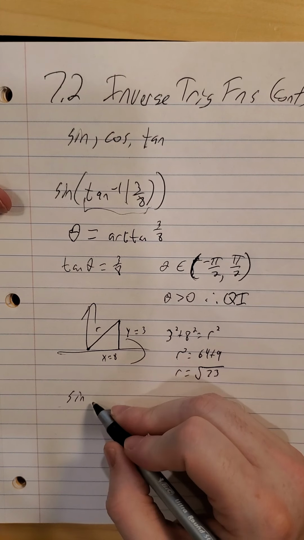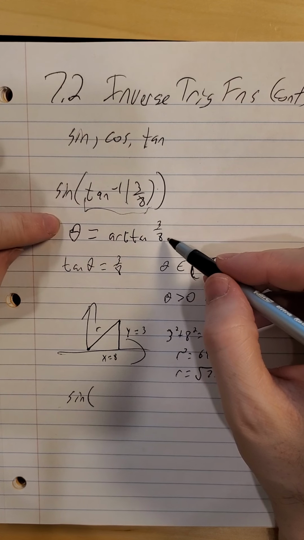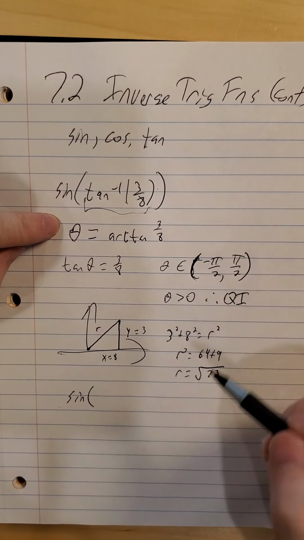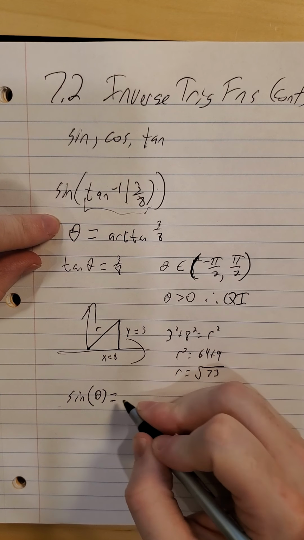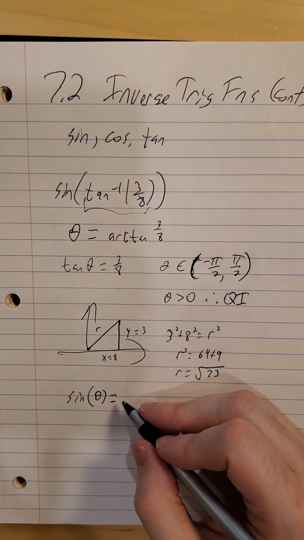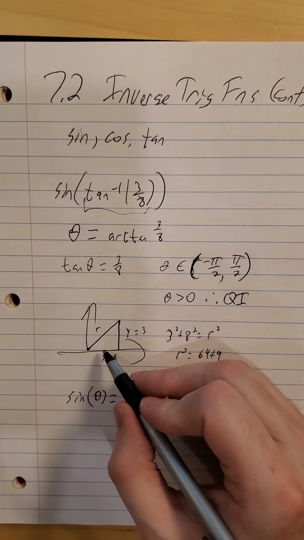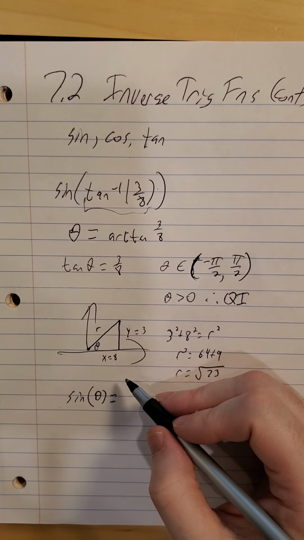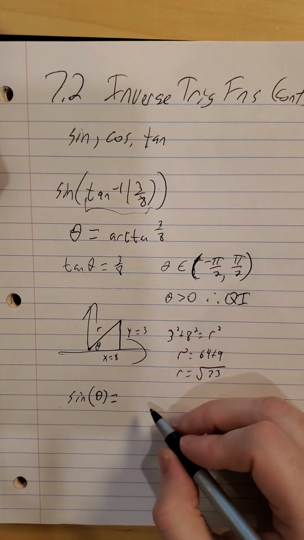So then sine of, we let theta equal this arctangent thing. So sine of theta, sine is, as you'll recall, adjacent over hypotenuse.